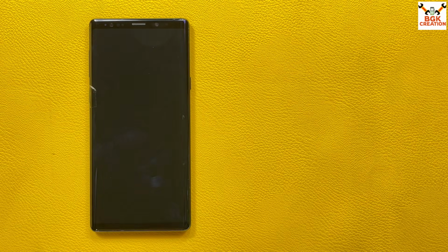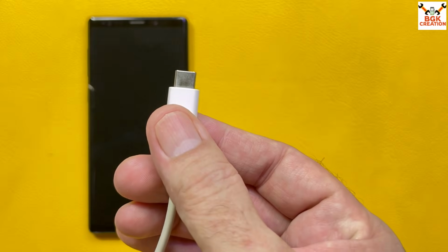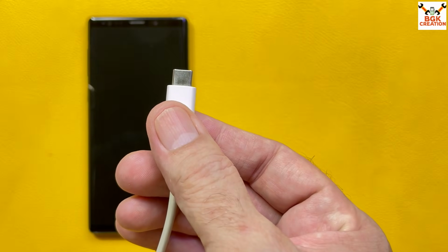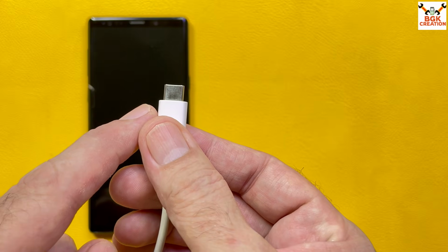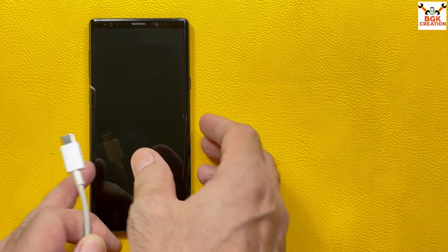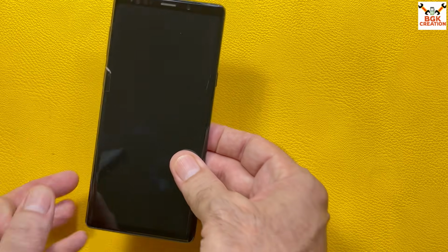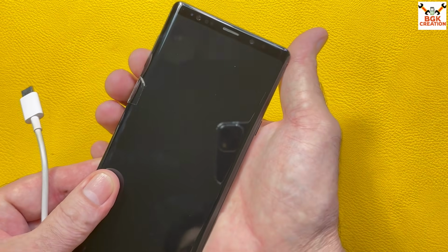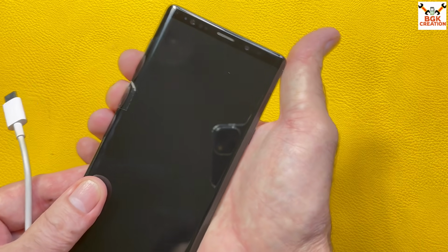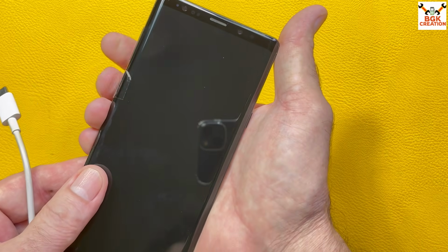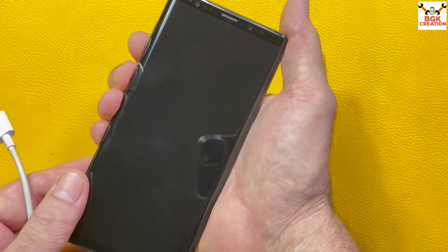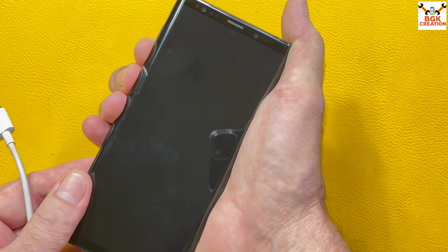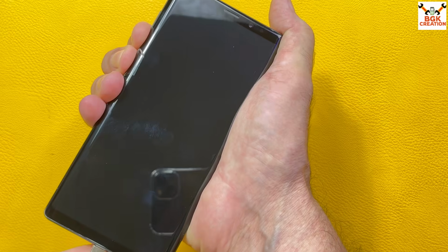So we have to boot the phone into Odin mode, and you need to check the data cable. Use a good quality data cable, and the other side of the data cable must be connected with the computer. When you see that the mobile phone has totally powered off, press and hold the volume down key and Bixby key. Just check that the buttons are pressed properly. Press the volume down key and Bixby key, then connect the cable with the mobile phone.